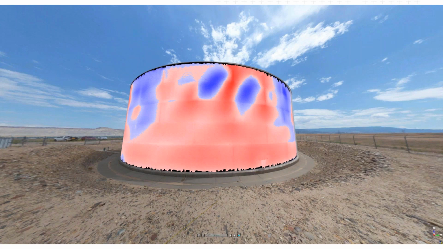And that's what people are going to be looking for when they're considering if their tank needs to be repaired or is fit for service.